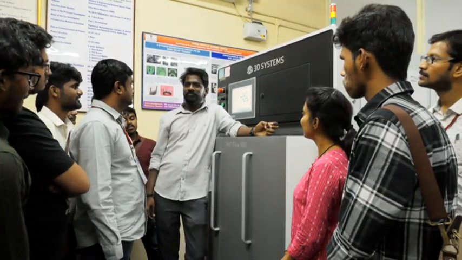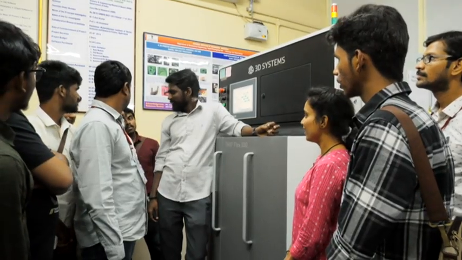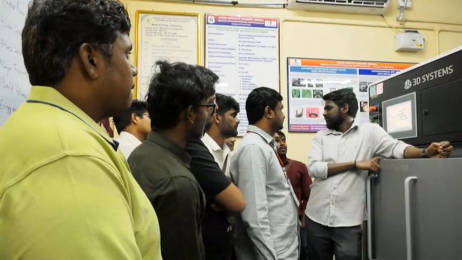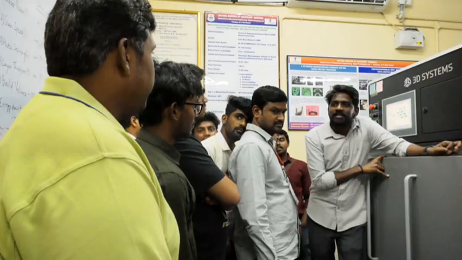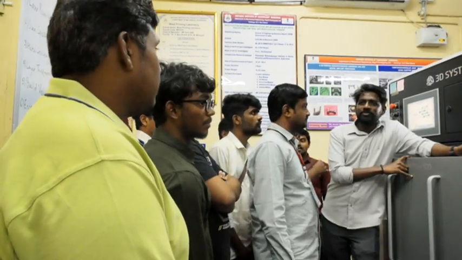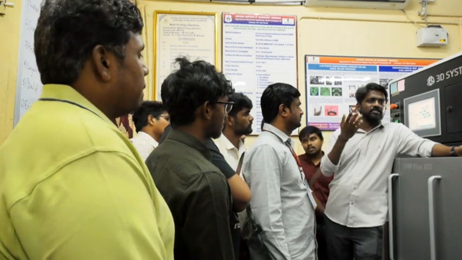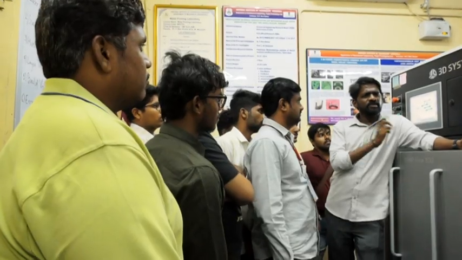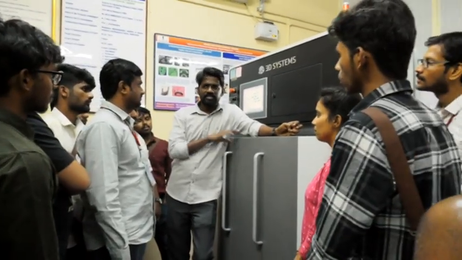Okay. What is LPBF? Apart from some technologies, this is one technology, right? LPBF, laser powder bed fusion. So what is the basic principle? I think they might already have taught you about these technologies in practicals. Or you can also call it selective laser melting. What's the basic principle here? Just think.